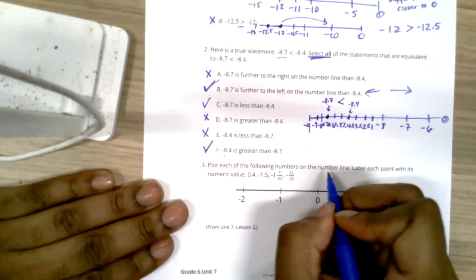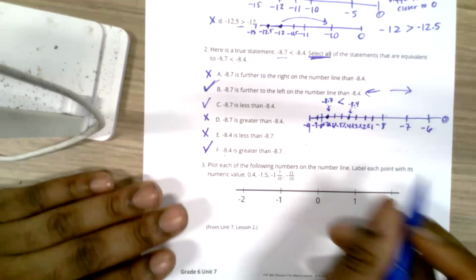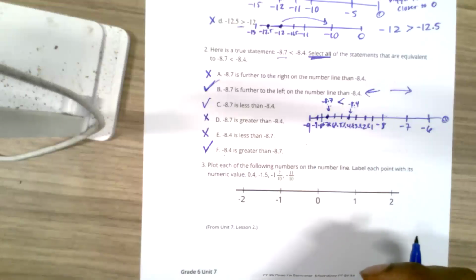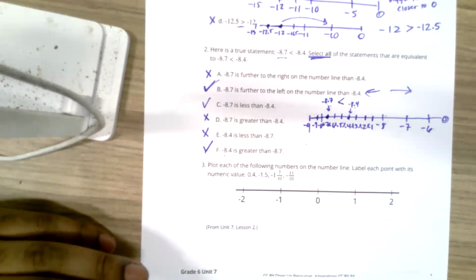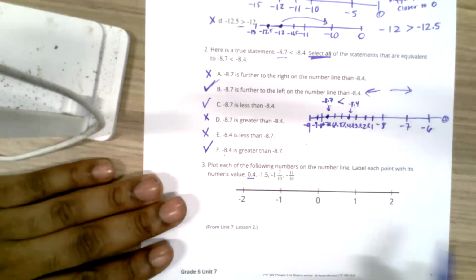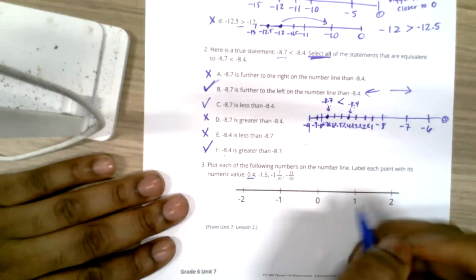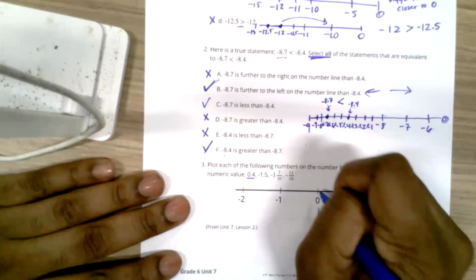Plot each of the following numbers on the number line. Label each point with its value. So 0.4. When you're dealing with numbers that are not whole numbers, like decimals, there will be a split between the whole. What do I mean by that? Let's take 0.4 for example. 0.4 is between 0 and 1, but to get a really good plot, you have to split it.